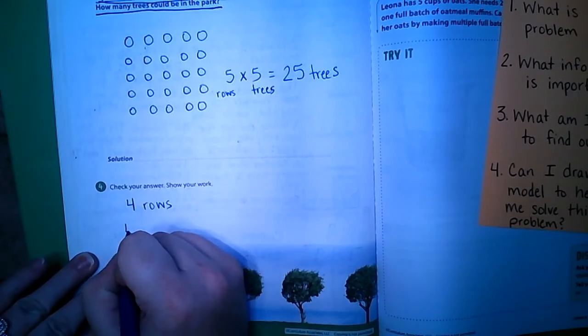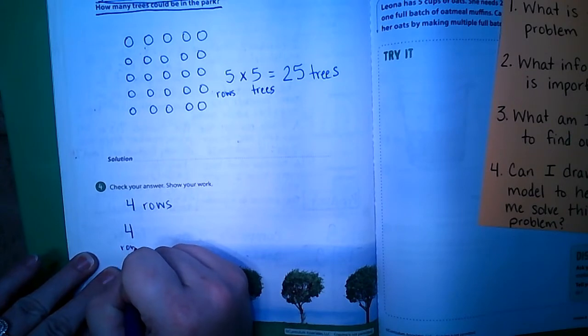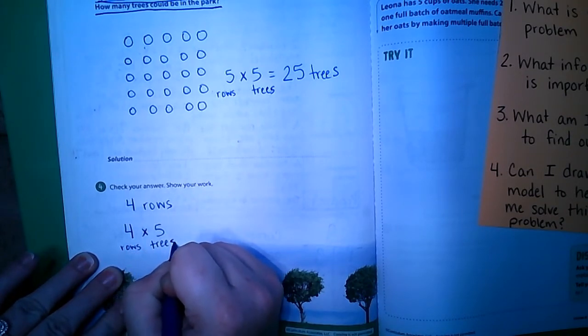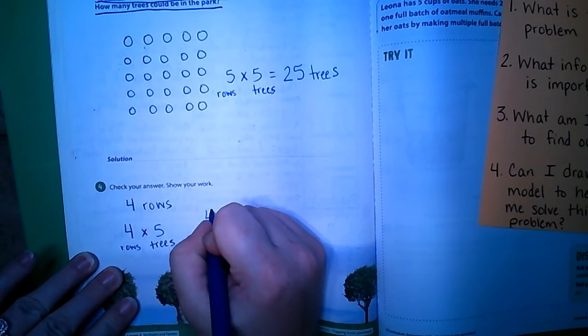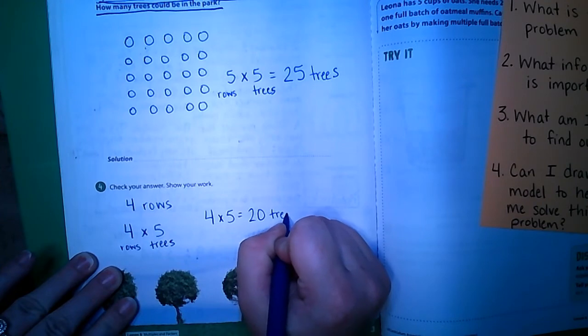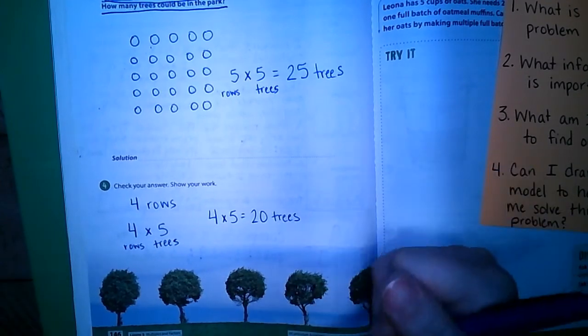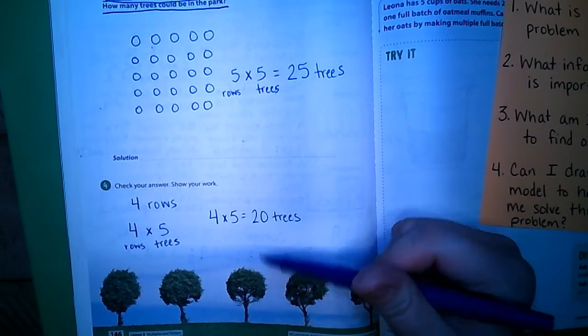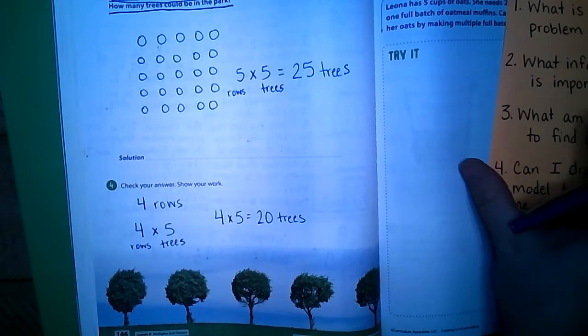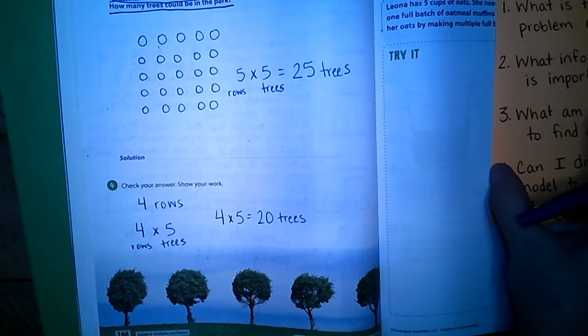If we had 4 rows, it would be 4 rows times 5 trees. So it would be 4 times 5 equals 20 trees. So there's several different options. Anything that you do times 5 is going to be a correct answer on this type of problem, because that is how these work.